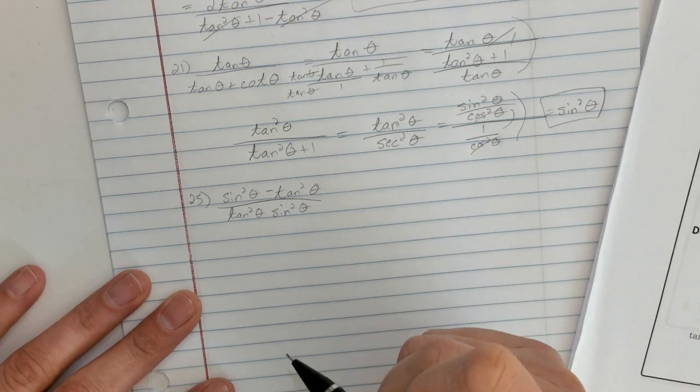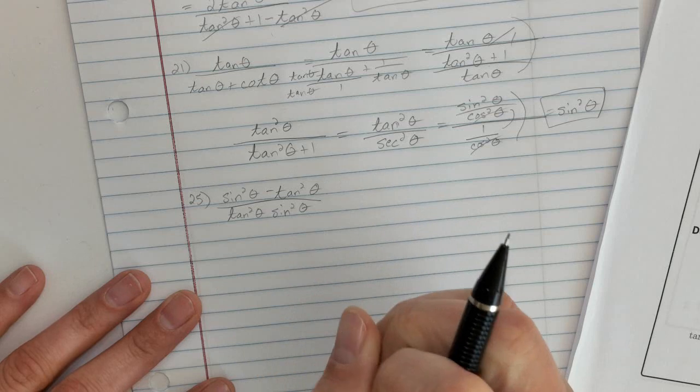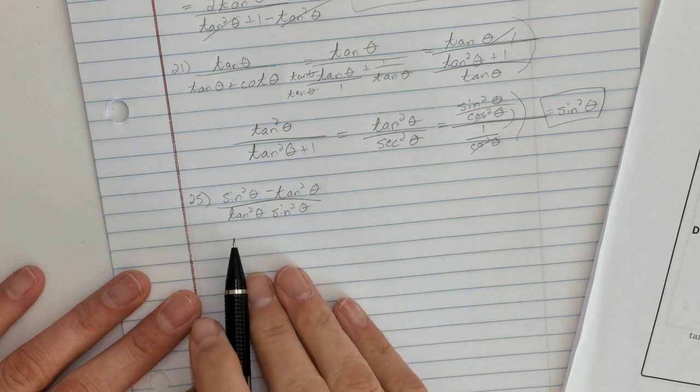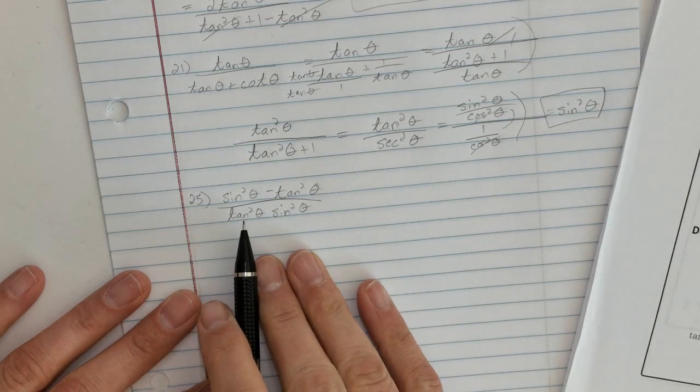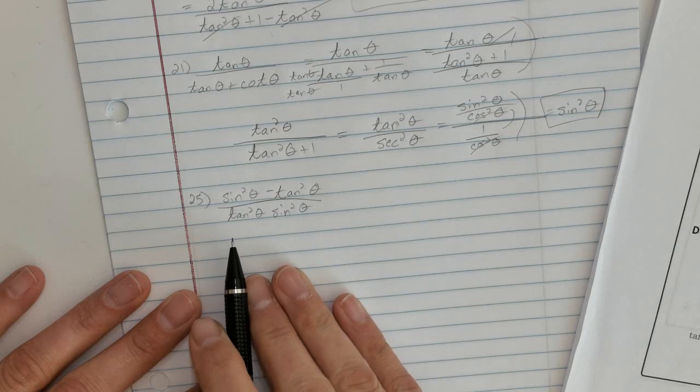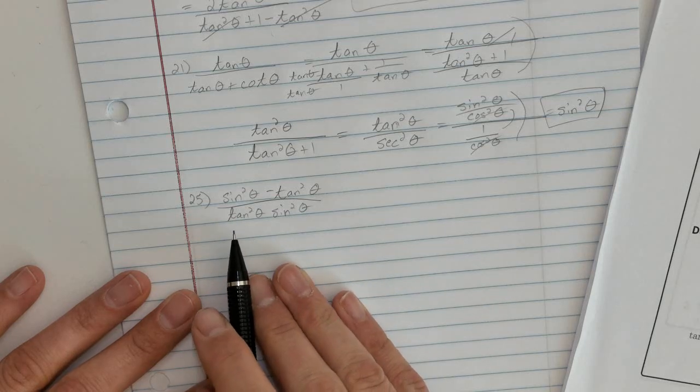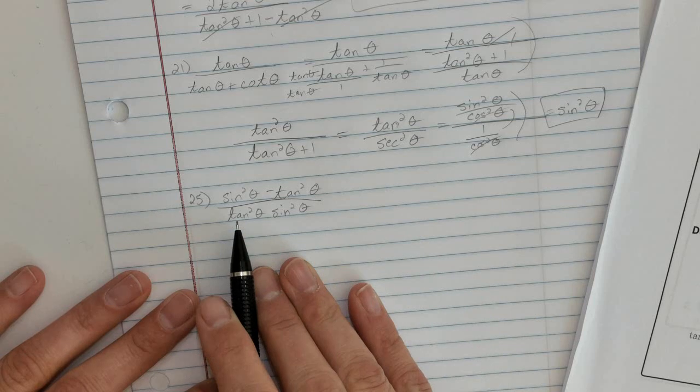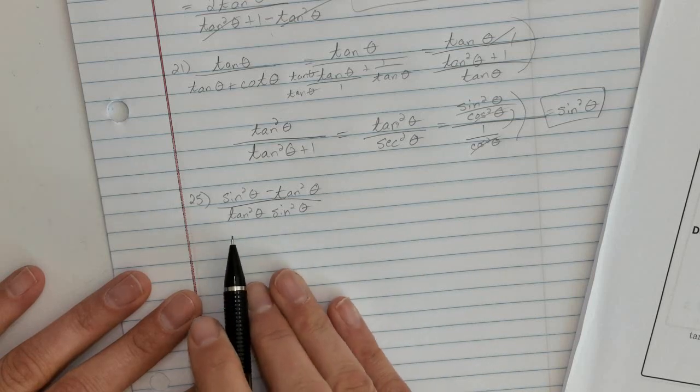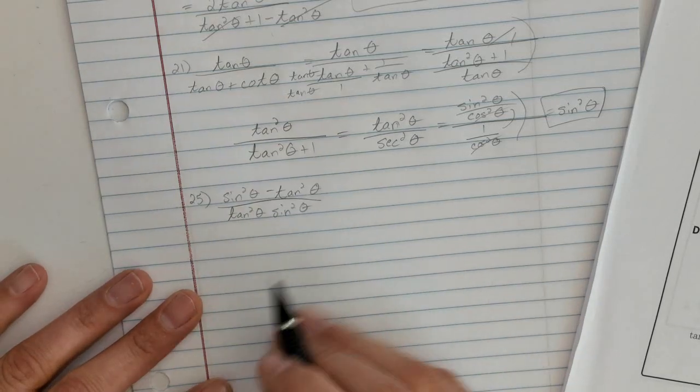Okay, so again, lots of different things that you can really do. For instance, tangent squared of theta, we can either do it as secant squared minus 1, that would work. You convert it to sine over cosine, that would work as well. Lots of different ways you can do it.